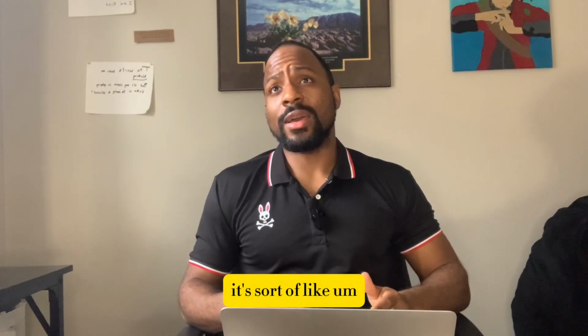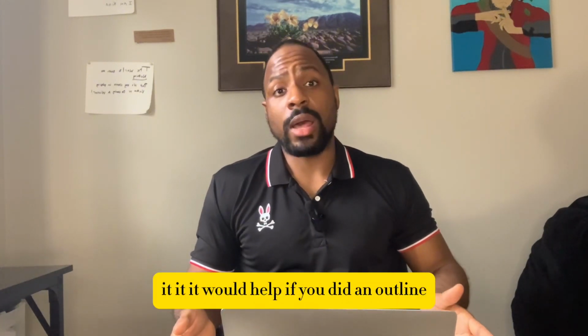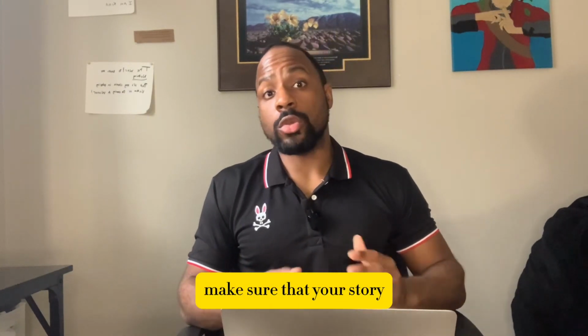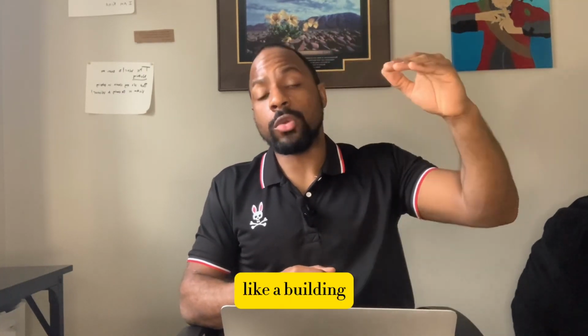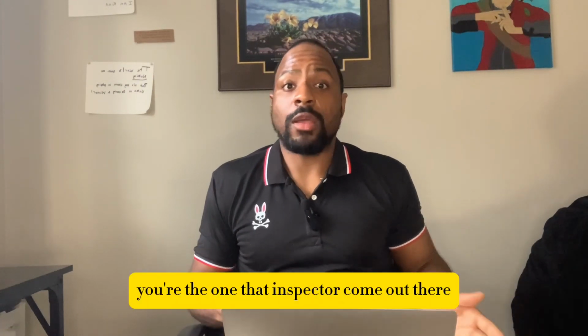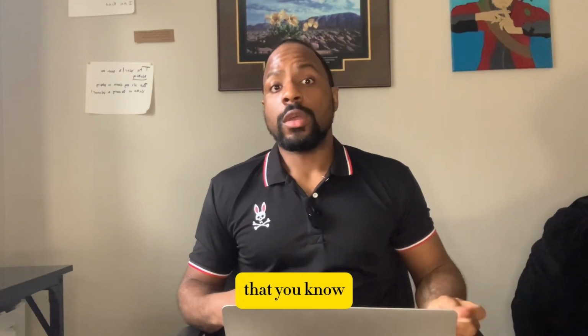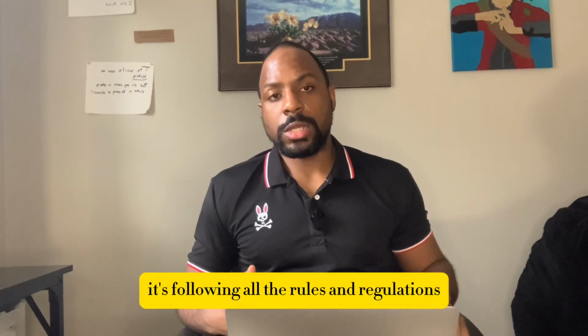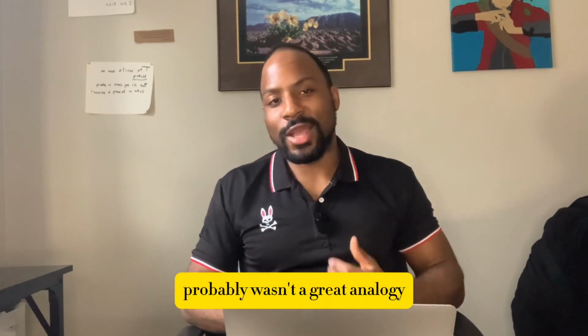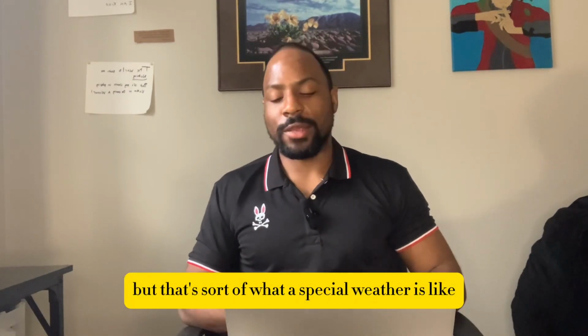It's sort of like it would help if you did an outline, but a structural edit gets somebody else's eyes on your book and it helps you make sure that your story stacks up well, like a building. Say if you're an architect, you have this building plan, you're going to want the inspector to come out there and make sure that it's following all the rules and regulations and that it's going to actually stand up well in heavy winds and storms. Probably wasn't a great analogy, but that's sort of what a structural edit is like.